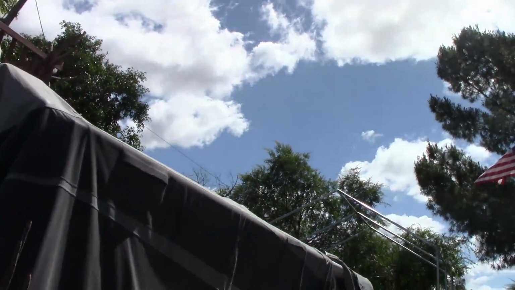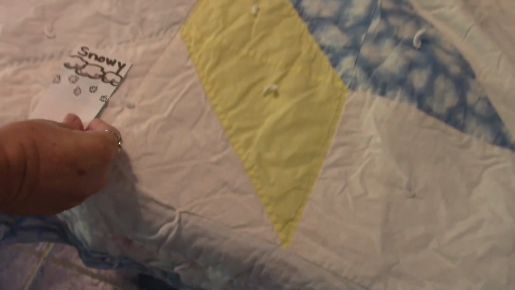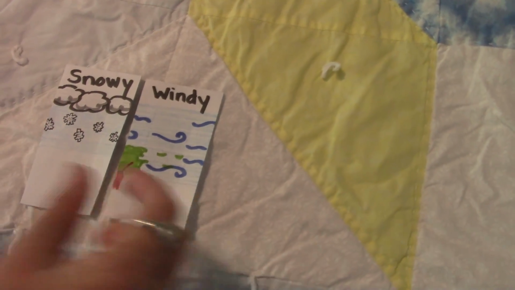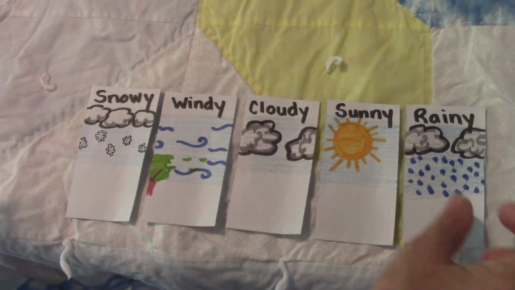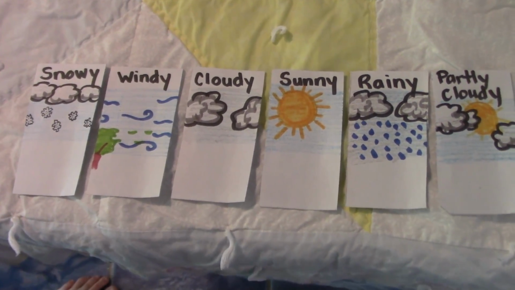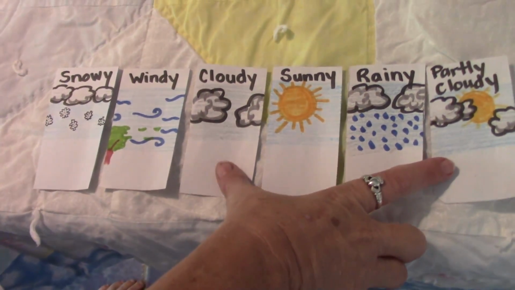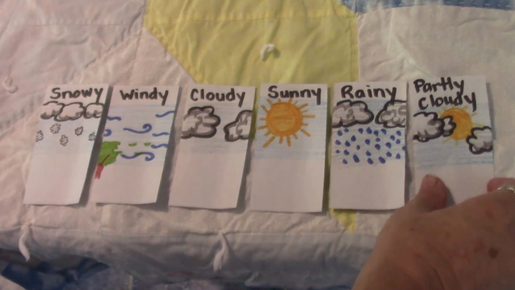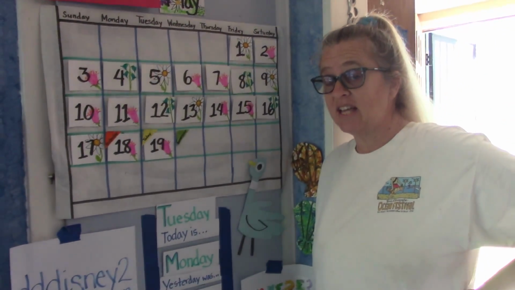I think I know what it's going to be. Is it snowy, windy, cloudy, sunny, rainy, or partly cloudy? I'm kind of torn between two, but because I can see the blue sky, I'm going to go with partly cloudy. And I felt the sun when I was out there. Our weather is partly cloudy. That's probably going to change later in the day. It's probably going to end up being a sunny day.